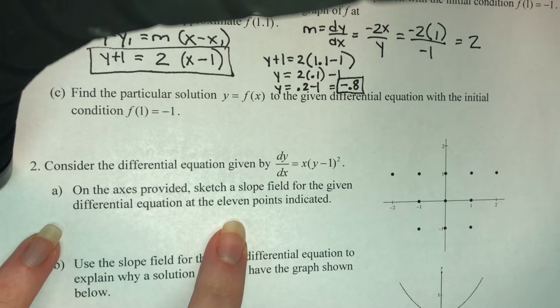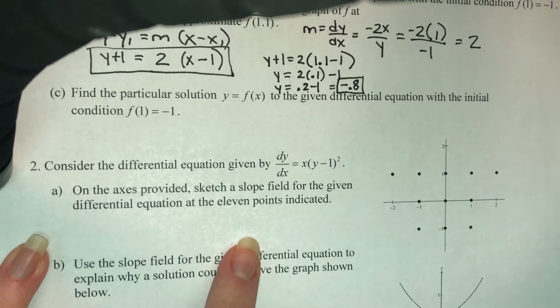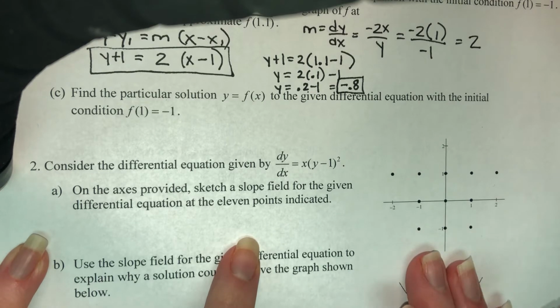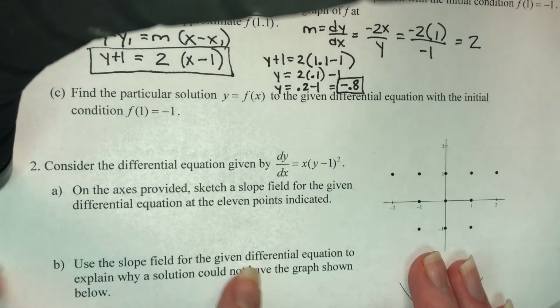minus 1 squared. On the axes provided, sketch a slope field for the given differential equation at the 11 points indicated. I'm going to ask that you pause your video and try to do this slope field problem on your own, and then come back and check. All right, I'm going to assume that you did it on your own.